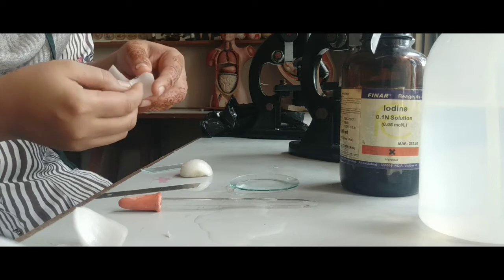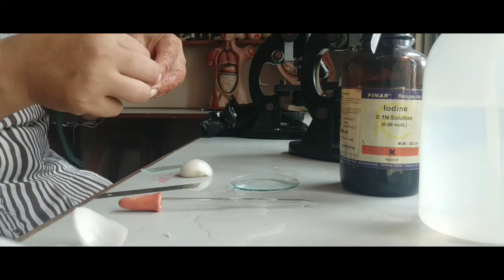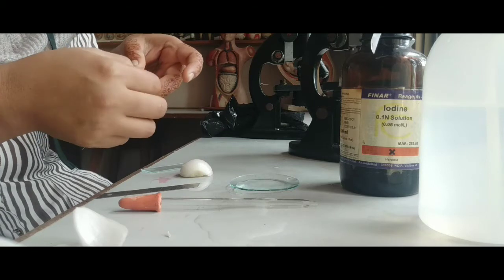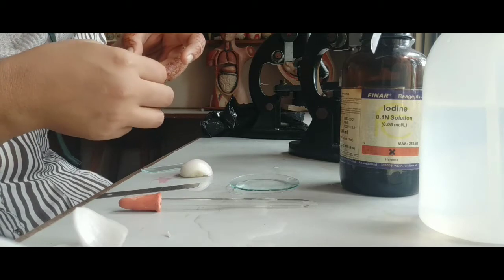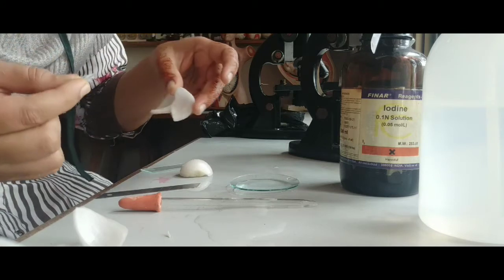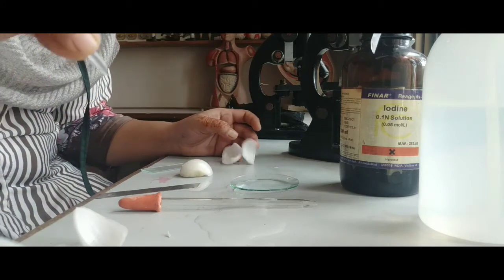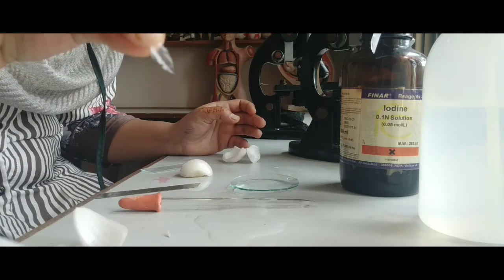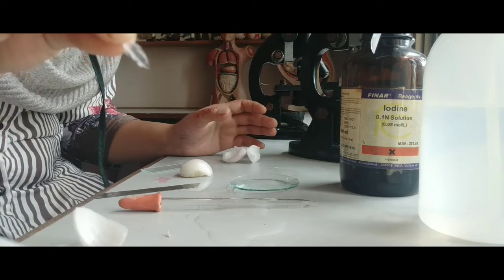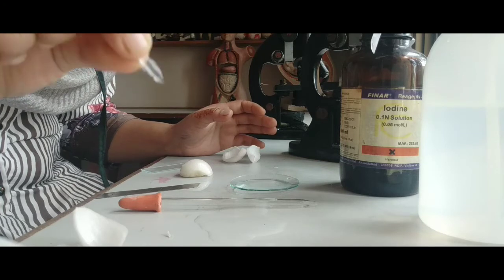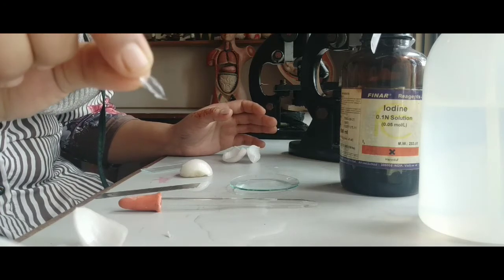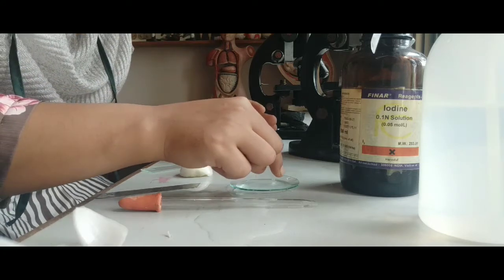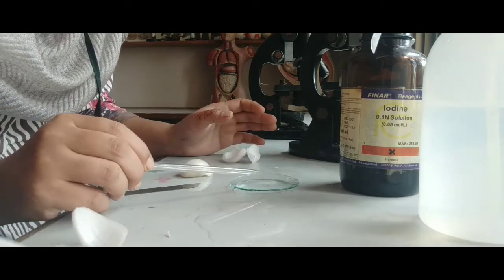We have to gently remove the inner part of the onion peel. Okay, you can observe, see over here, dear students, this is a very translucent, thin epidermal layer of the onion cell which we had removed out. Now I am keeping this peel, epidermal layer of onion cell, into the salt solution for 10 minutes. For how many minutes? 10 minutes.